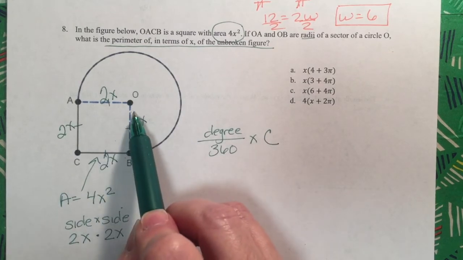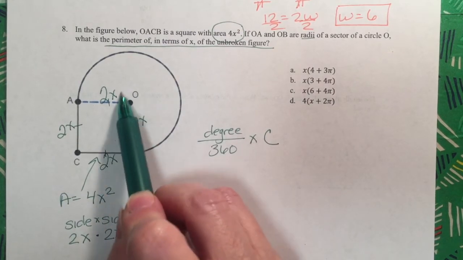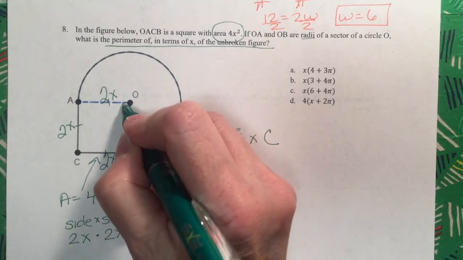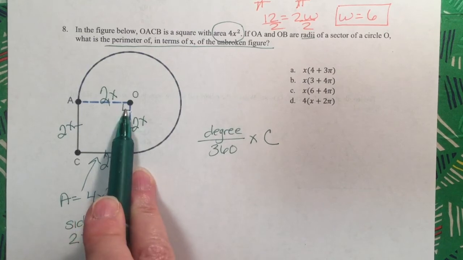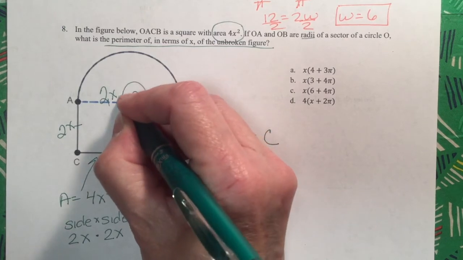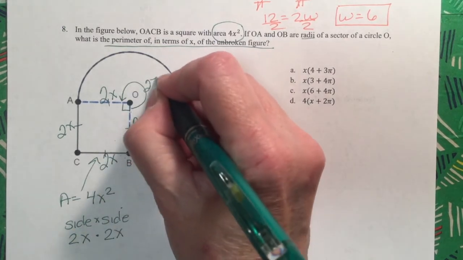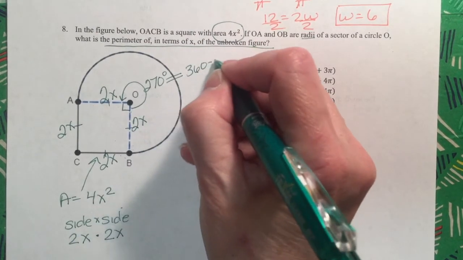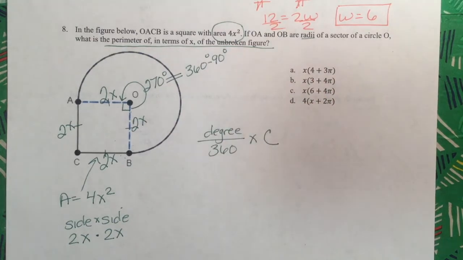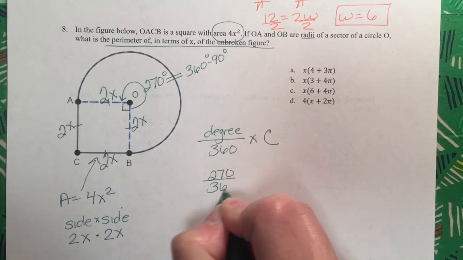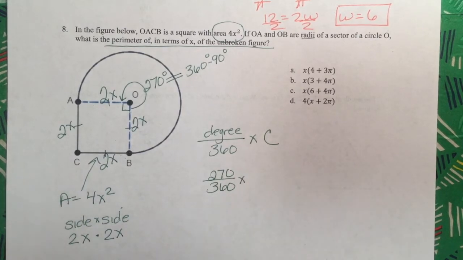Well, the degrees, this is 3/4 of the way around, right? Because they're cutting out 1/4 of the circle, because this is a right angle. So if this is 90 degrees in the square that's cut out, then that means this central angle is 270 degrees. It's 360 minus 90, okay? So we're just going to do 270 divided by 360 times. Now the only other thing we need to know is what the circumference is.